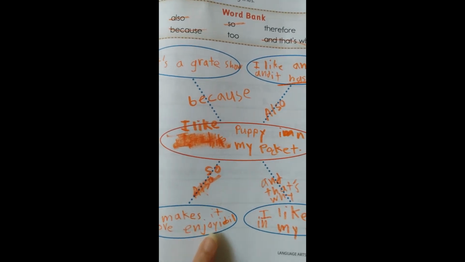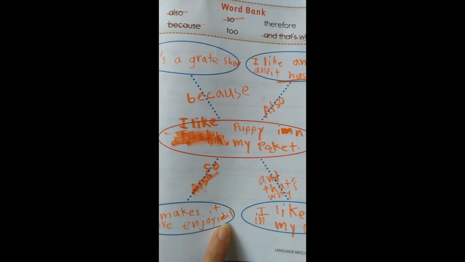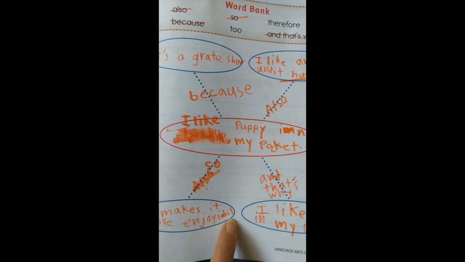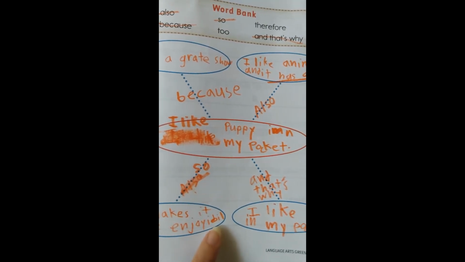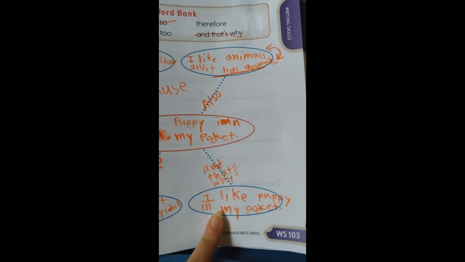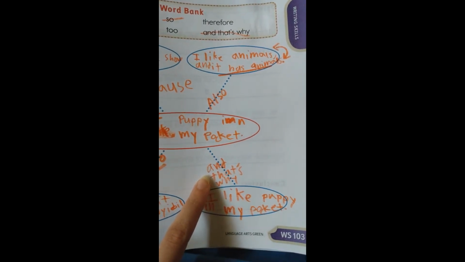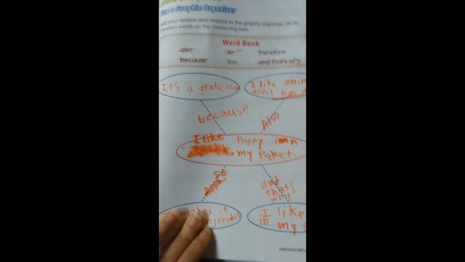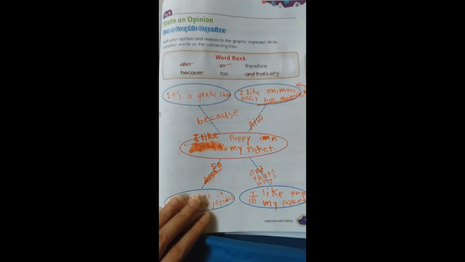Enjoyable is going to be, enjoy part is correct, and then able is going to be A-B-L-E. Although I do like how you kind of spelled it out phonetically, but it's going to be enjoy and then A-B-L-E, okay? Instead of I-B-I-L. Alright, and then to conclude your opinion, you said, and that's why I like Puppy in My Pocket. Very good. Excellent work on stating your opinion using a graphic organizer.